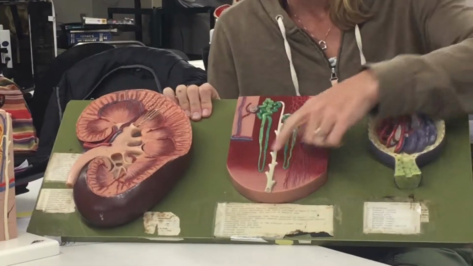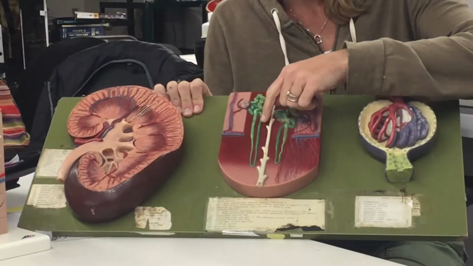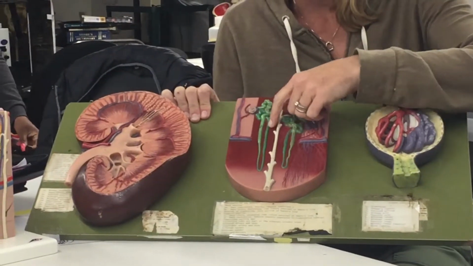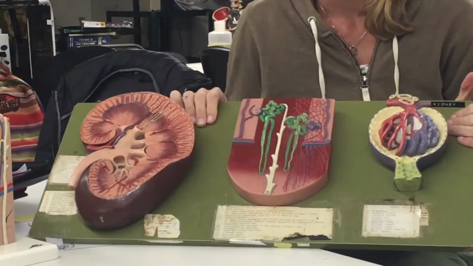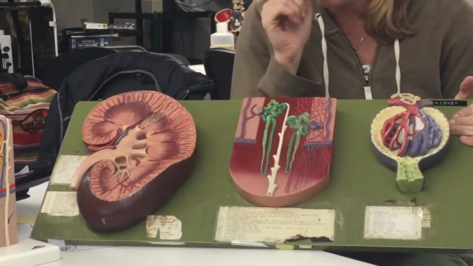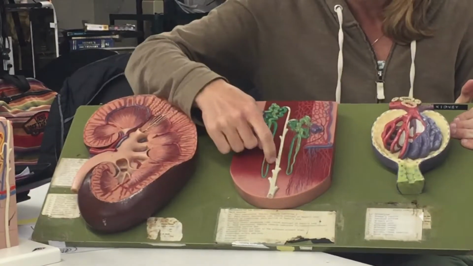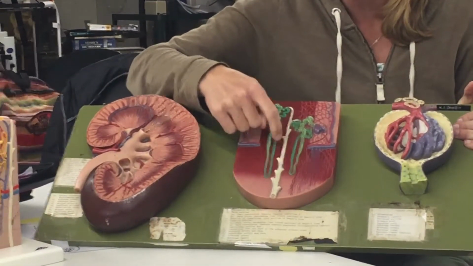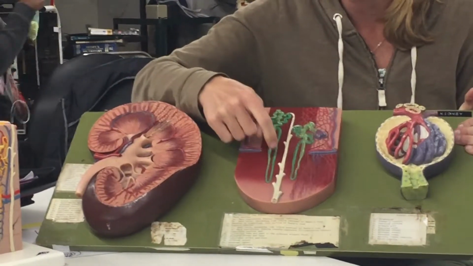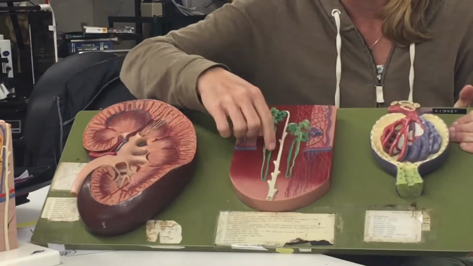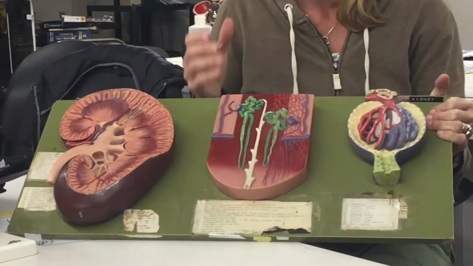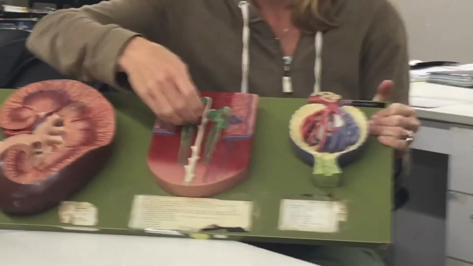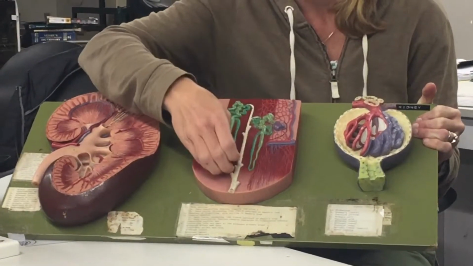Okay, so now as we go up the loop of Henle, we're going to have active transport of salt. Okay, so active transport of sodium chloride. So it's getting pumped out of the filtrate, out of the tubule, into the tissue of the medulla. This is what creates that hyperosmotic gradient.